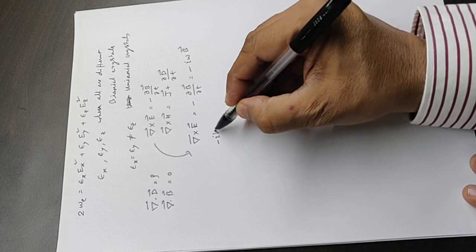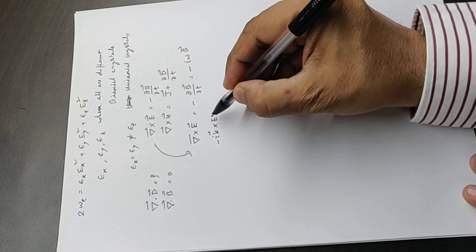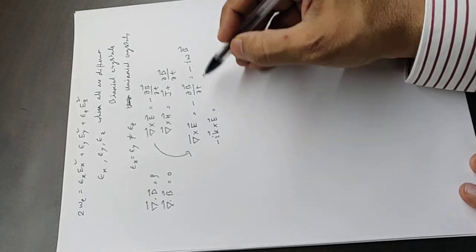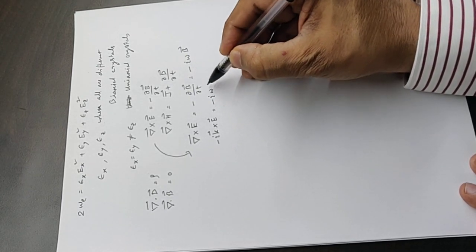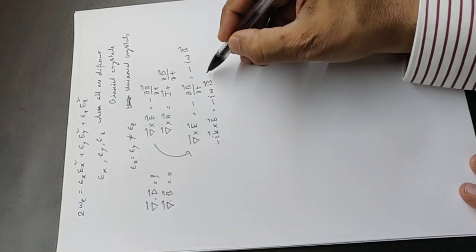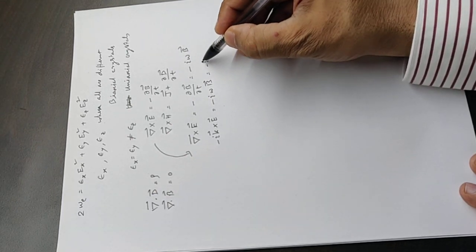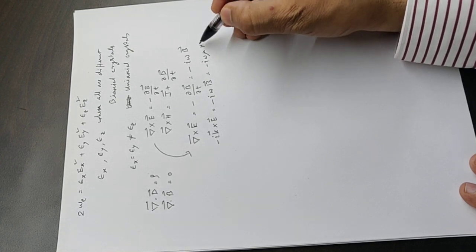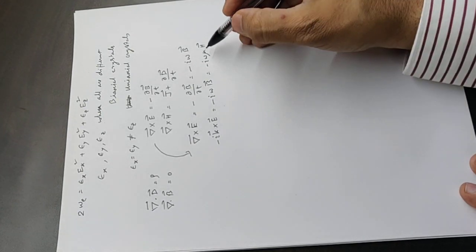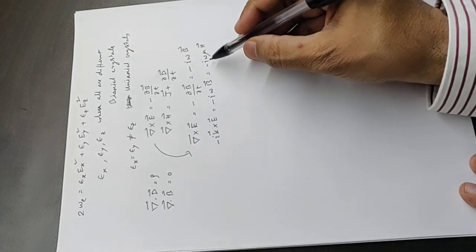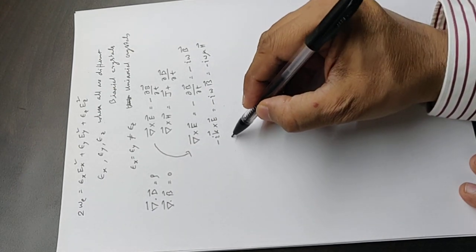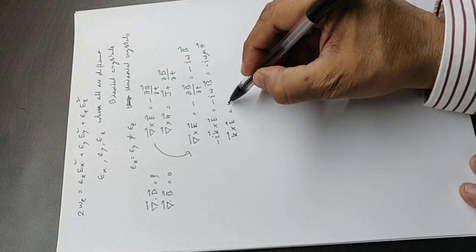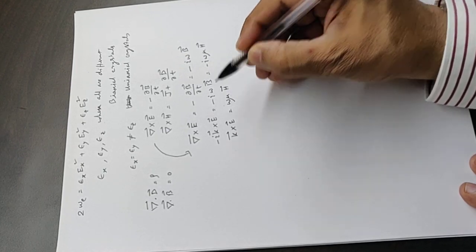So minus i k cross E, where k is the propagation vector, is equal to minus i omega B, and minus i omega B can be written as mu H. So minus i goes, and you have k cross E equal to omega mu H.